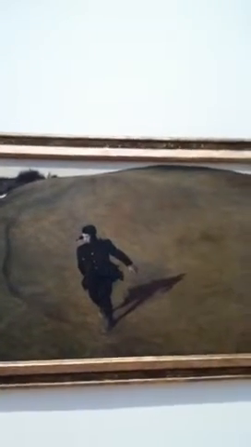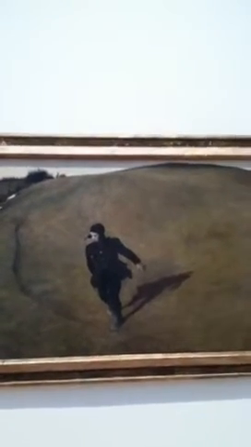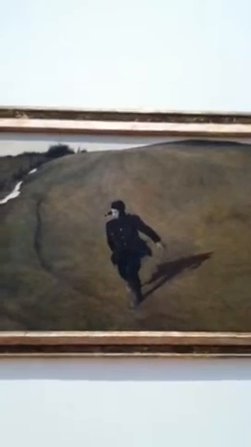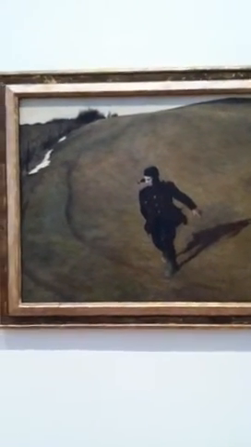So in a way, this hill became a portrait of his father. The boy running away symbolizes Wyeth himself running from death and his father's authority.